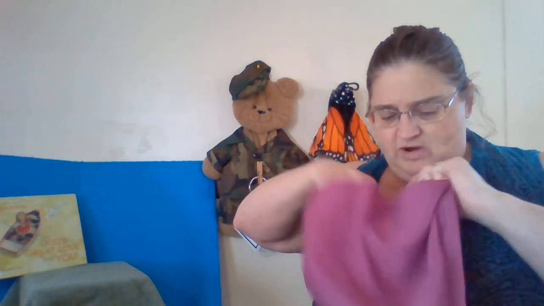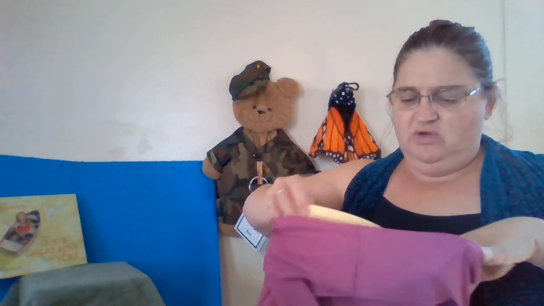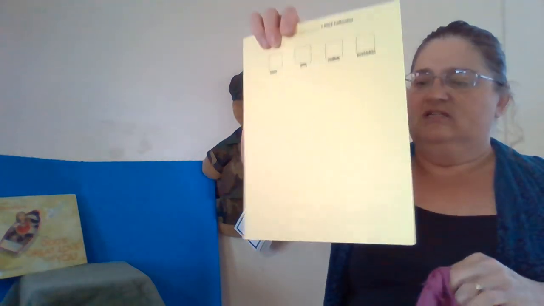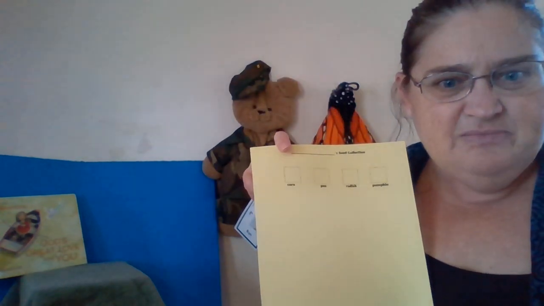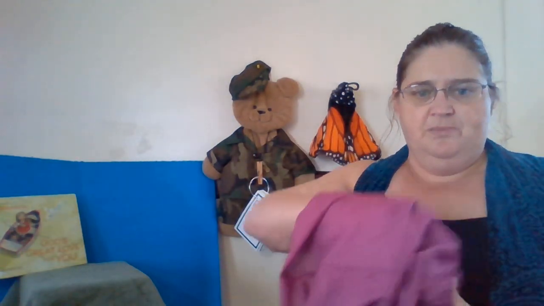Different and the same. Different and the same. Count them, sort them, glue them by their name. Oh, look what's in our bag. There's a card, and it says Blank's Seed Collection. Do you know whose seed collection this is going to be? It's going to be mine, Mrs. Fryman's seed collection. Look what else is in here.